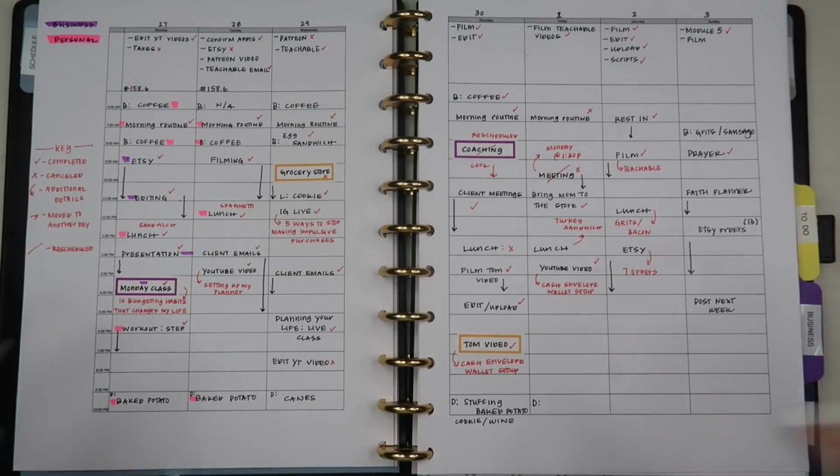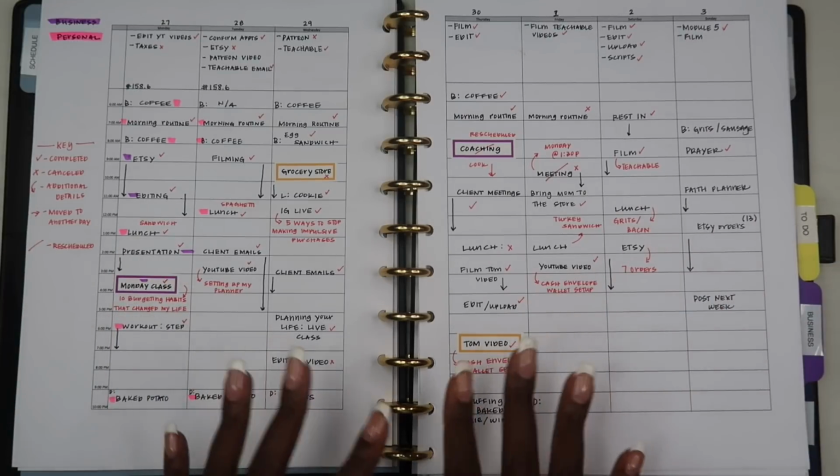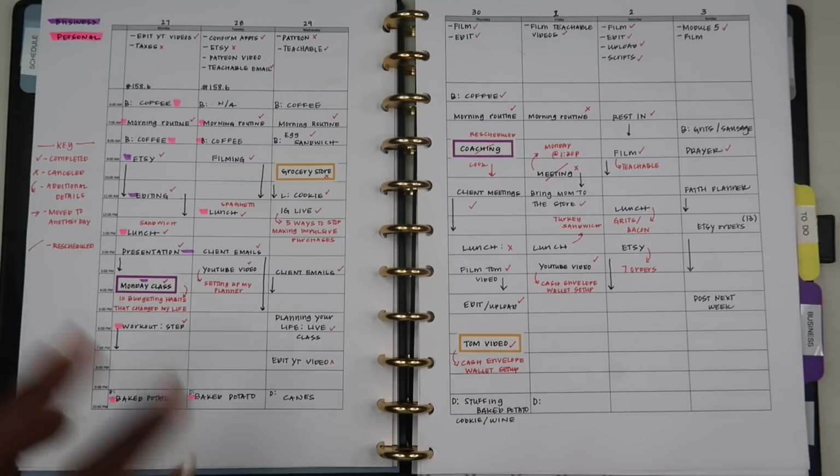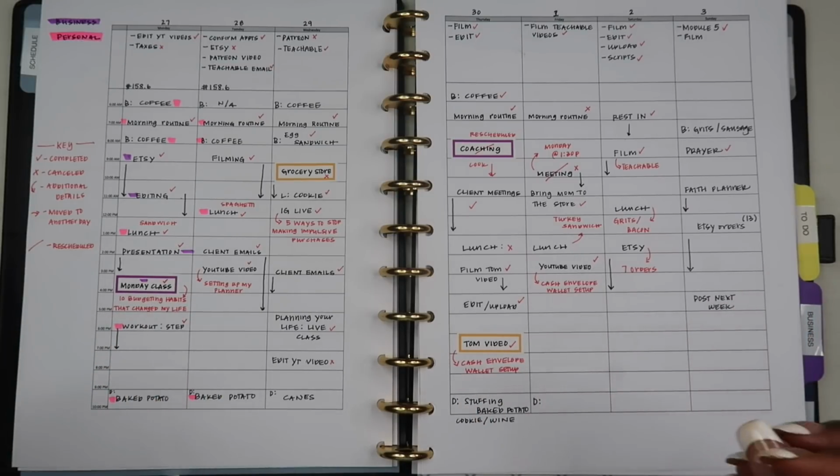Try and add as many details as possible in your actual planner, everything that you need, so you don't have to look in multiple locations to find out more details.